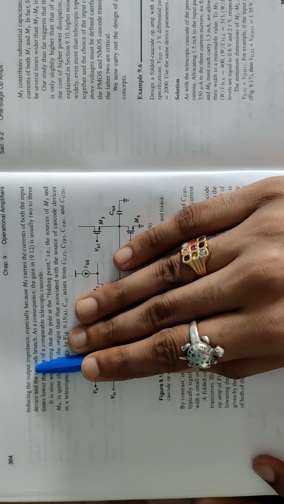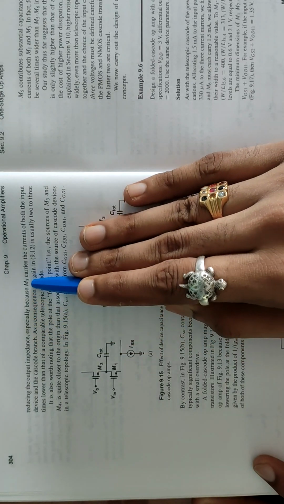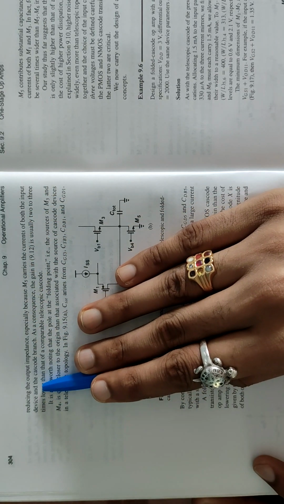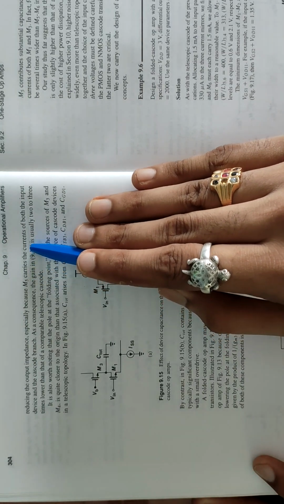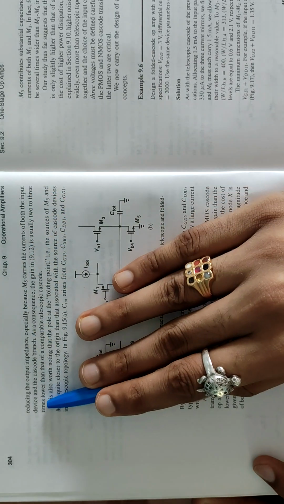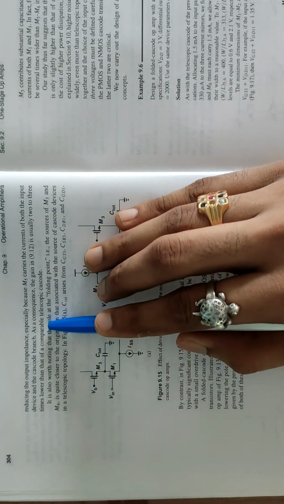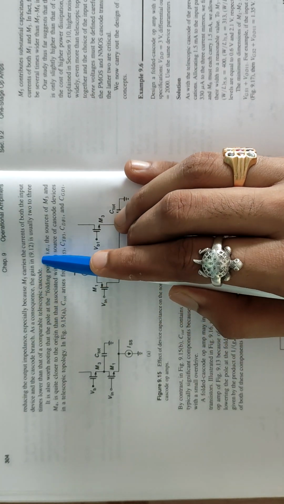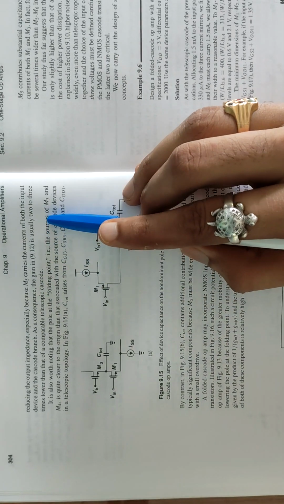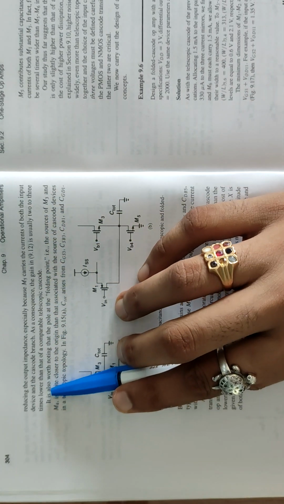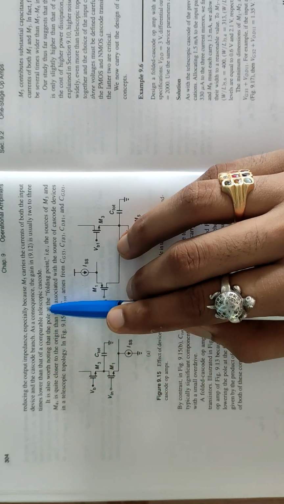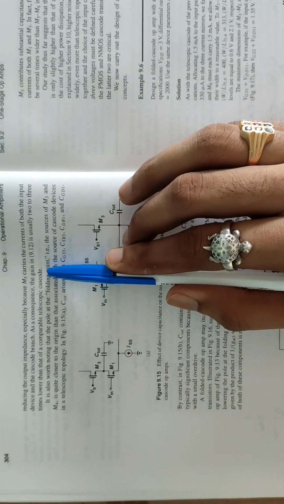This reduces the output impedance, especially because M5 carries the currents of both the input device and the cascode branch. As a consequence, the gain in the equation is usually 2 or 3 times lower than that of a comparable telescopic cascode.